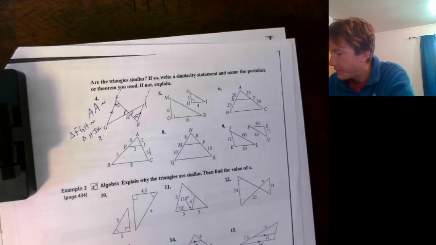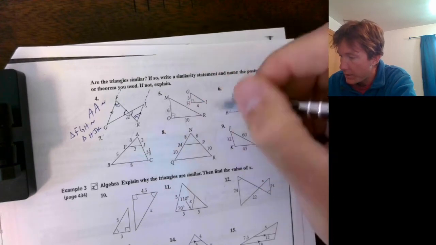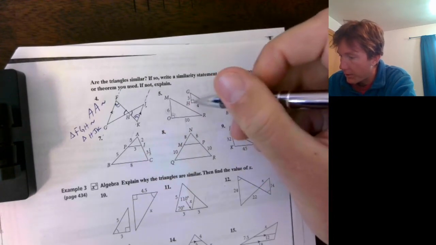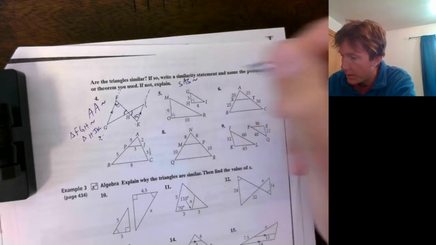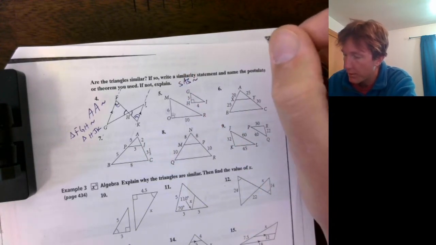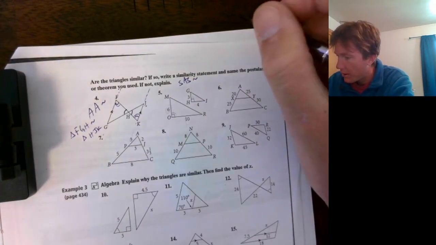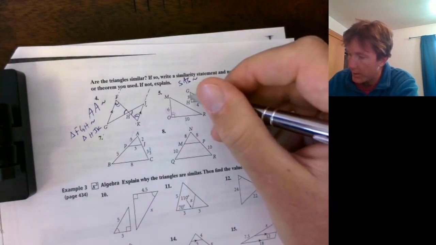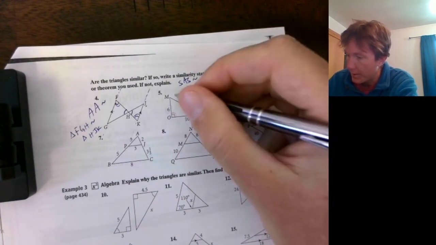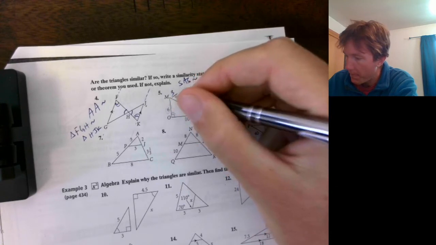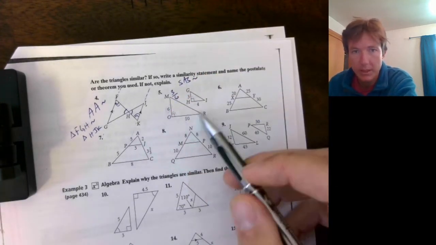Alright, next one. I have a side, an angle, and a side. And then I have a side, an angle, and a side. So that fits the SAS similarity. First of all, I'm sorry. We need to check to see if these are the same ratio. So this is a 3 to 6 ratio. 3 to 6 right here. Sorry, my big hand's in the way.